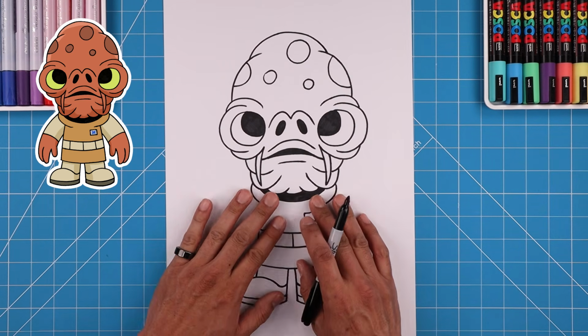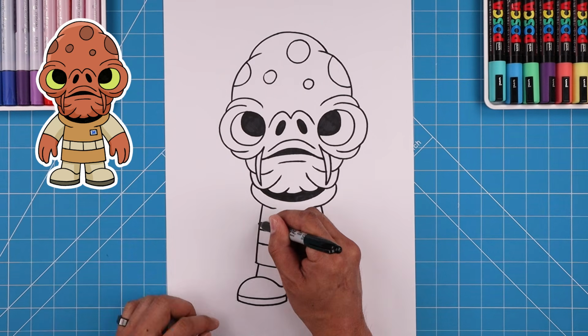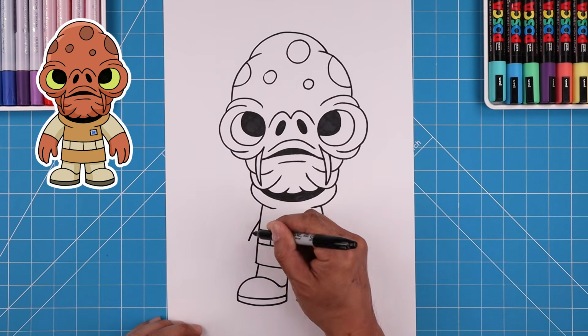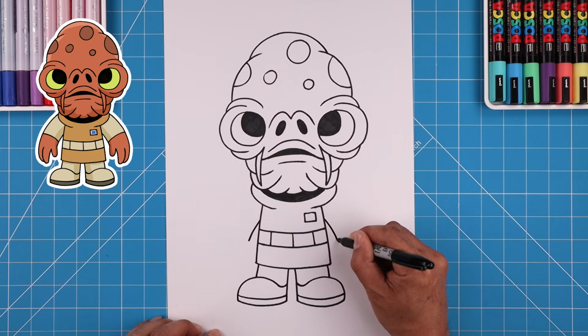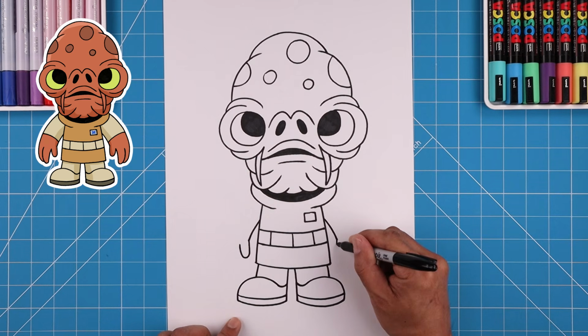Now we're going to go back up to the top and draw in the arms. Let's start halfway between the bottom of the collar and the bottom of the belt. So we start right here. Bend the arm going out and then down towards the wrist. From the wrist, we're going to point the thumbs coming down. So come down, round out the thumb, and then bend that back up.